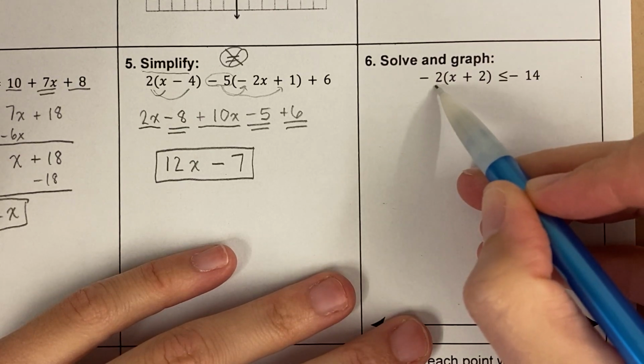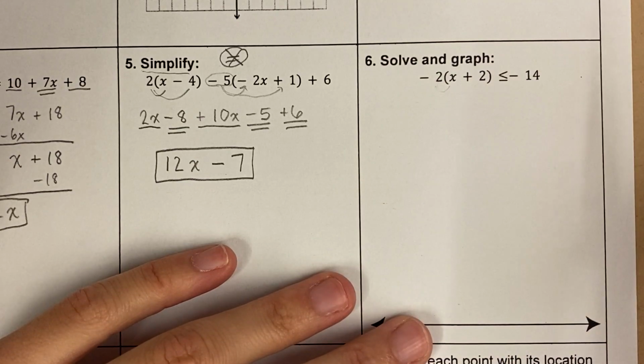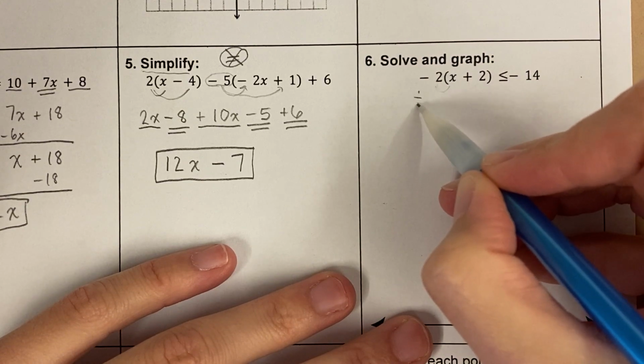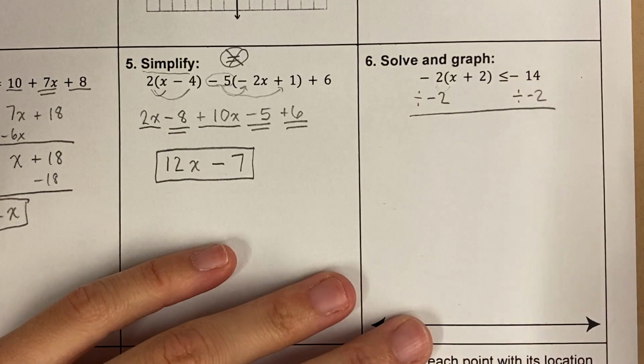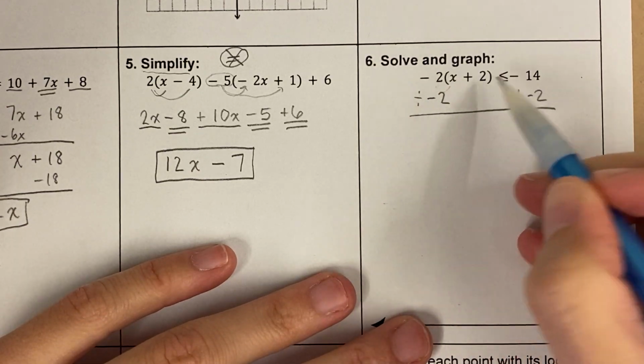Or I could distribute -2 times x, -2 times 2. I would say it's actually a little easier. It ends up being less steps, so just divide by -2 first. So I'm going to do that first. But you could absolutely just distribute in.